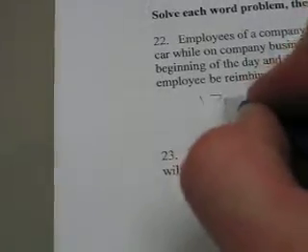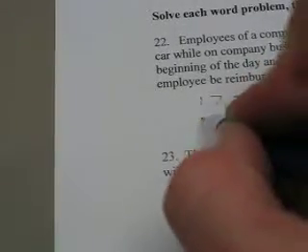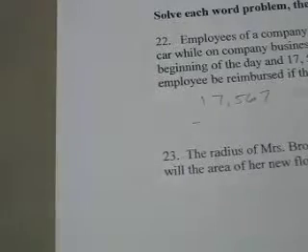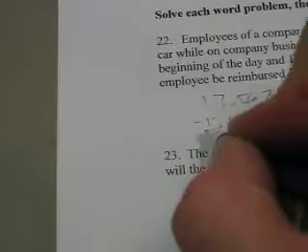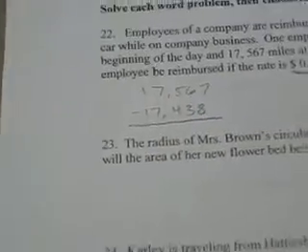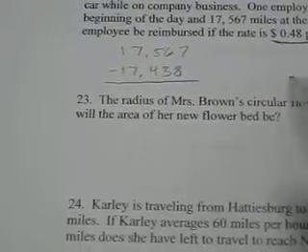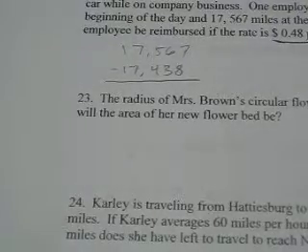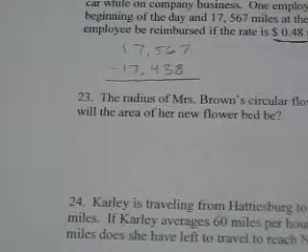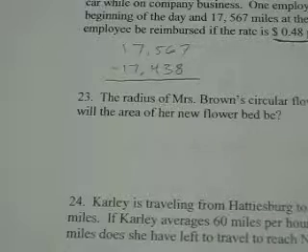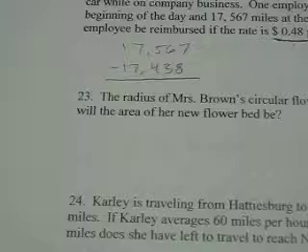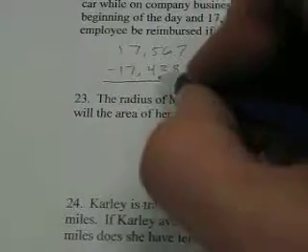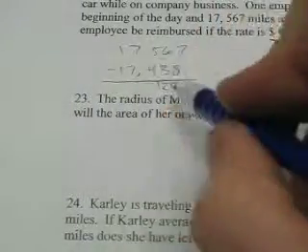So if we take their ending odometer reading, which was 17,567, and we subtract what they started the day with, which it tells us in the problem is 17,438, we can figure out how many miles they drove. Again, we have to know that because we need to know how many times they're getting 48 cents. If we subtract those two values, 17,567 minus 17,438, we end up with 129 miles that individual drove.